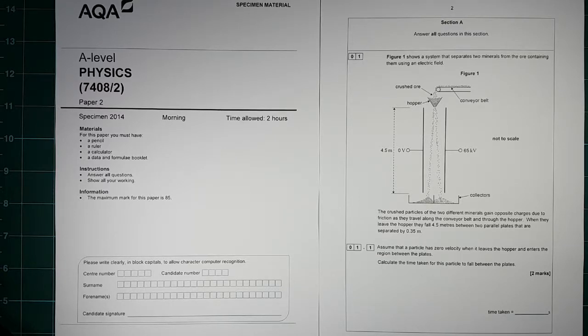to do it in an exam, so I'm going to actually be writing on the paper and drawing on the paper and showing you how all the calculations work. And as I go along I'm going to be explaining it as well.